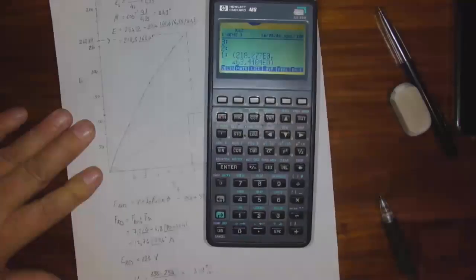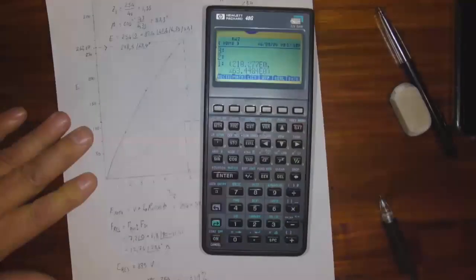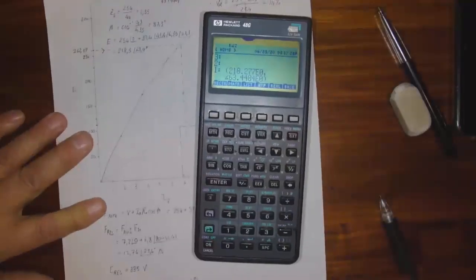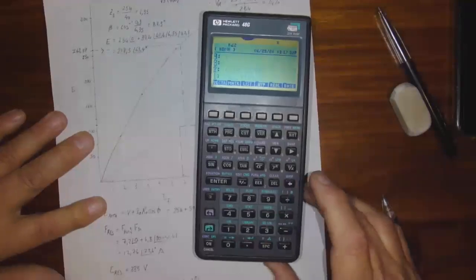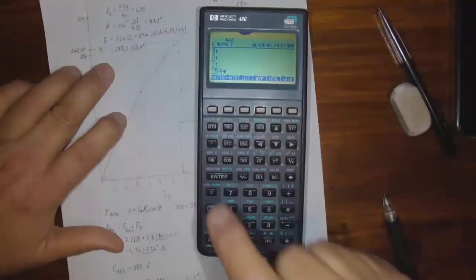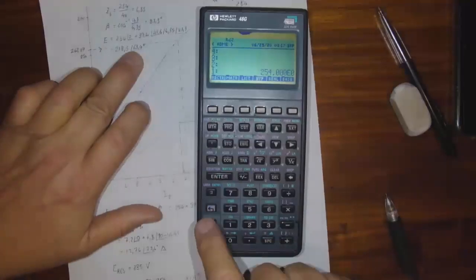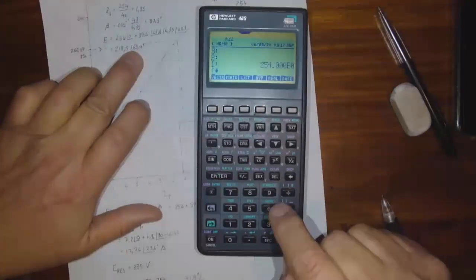The angle, is it negative, sir, or positive? Positive. Must be positive. It's a generator. Yes, but you didn't add that 254 point something. I did, I just showed you. Sir, you are correct. 254.